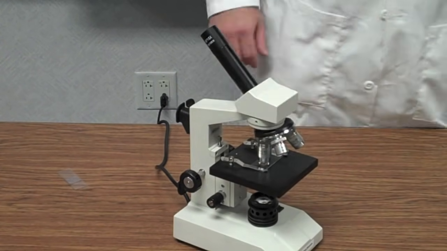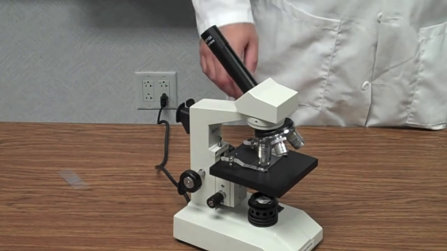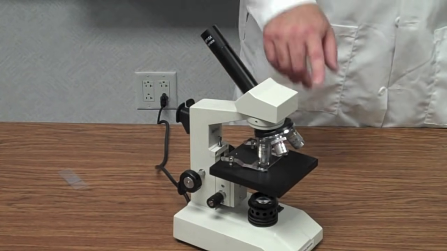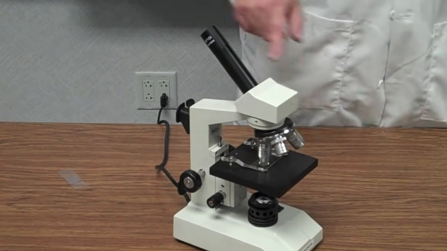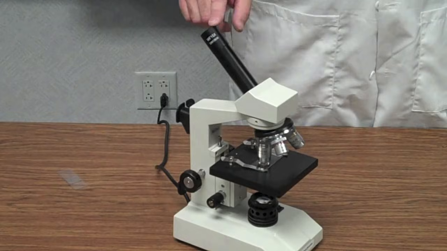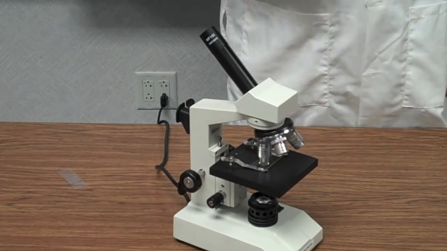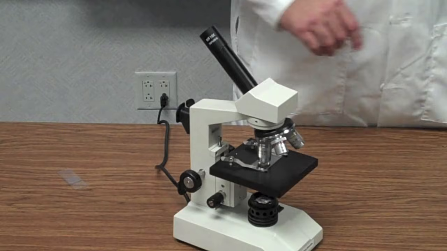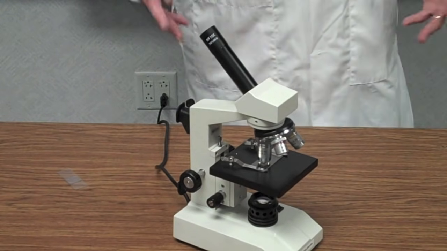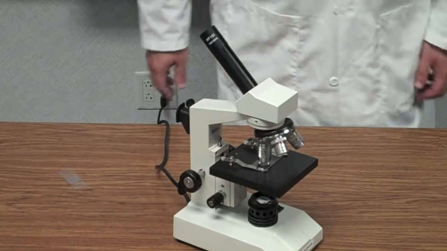This particular objective magnifies the image 4 times. Okay, so all I do is simply multiply that number, 4 times, by the magnification here at the eyepiece, which is 10 times. So 10 times 4 is 40 times. So on low power, the image is going to be enlarged 40 times greater than it is if you just look with your normal eyes.